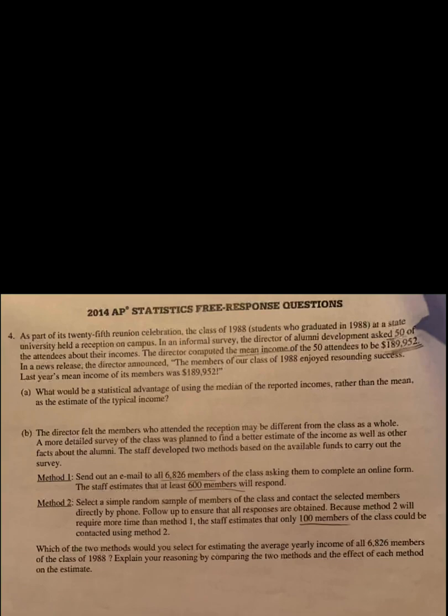Which of the two methods would you select for estimating the average yearly income of all 6,826 members of the class of 1988? Explain your reasoning by comparing the two methods and the effect of each method on the estimate.